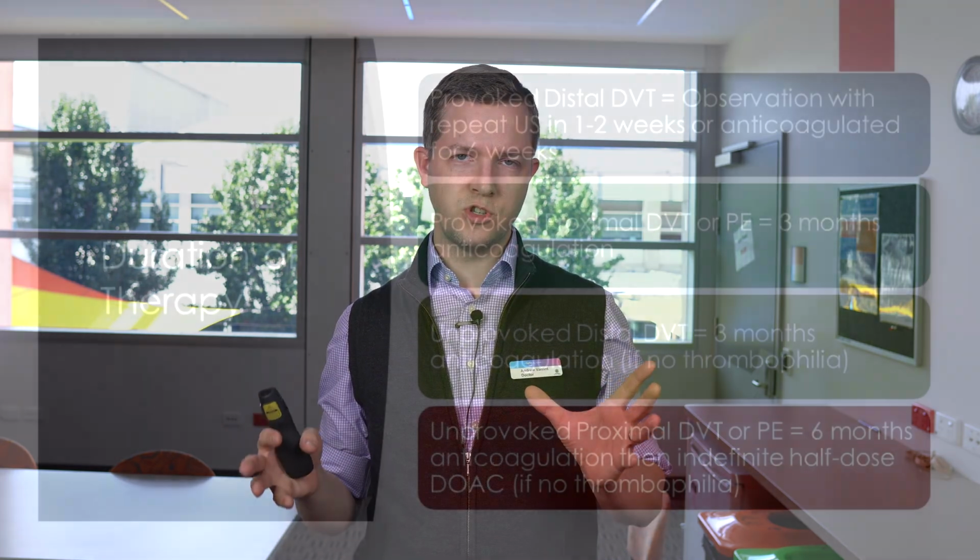So the most benign or least severe, we can say, is a provoked distal DVT. So classically, this is long distance travel, an operation, an injury can result in this, and you've got below knee DVT that's reasonably asymptomatic, maybe just minimally symptomatic. We could just observe that or use compressive stockings.